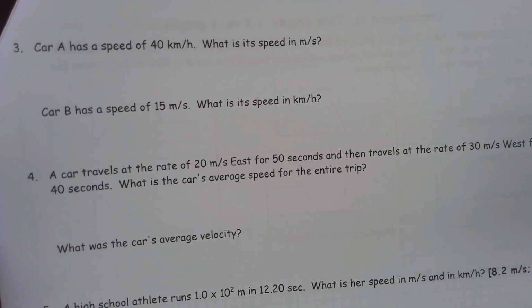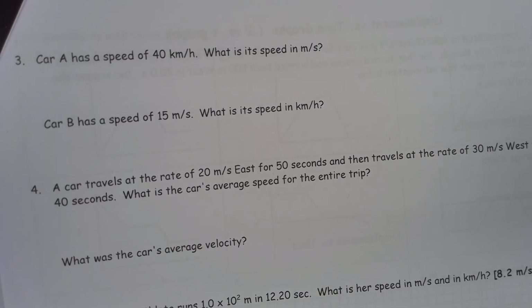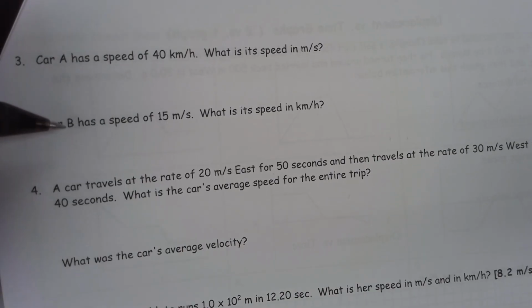The next couple has car A with the speed, and then they just convert speed. Number 3 converts speed, both in parts car A and car B. I'm not concerned with number 3. Let's skip to number 4.